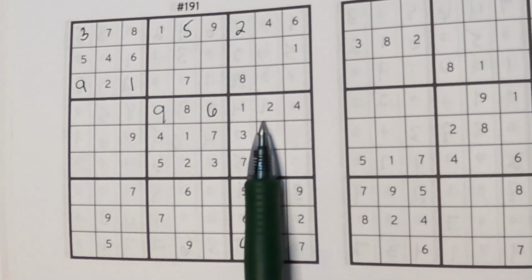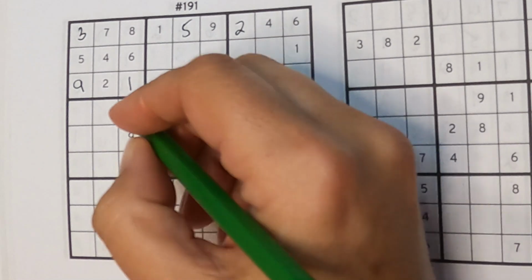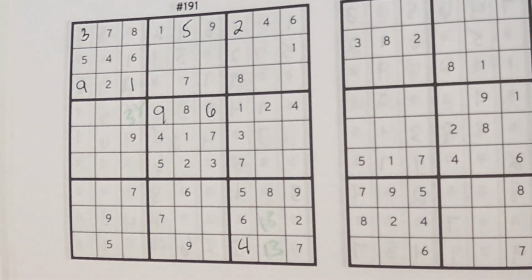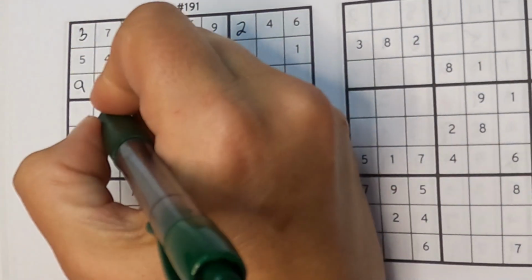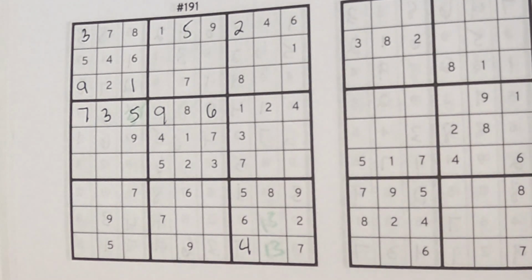For this row, we're missing 3, 5, and 7. We've got a 7 here, so 3, 5, 7, and 5 there. Means this is our 3, that makes this our 5 and 7.